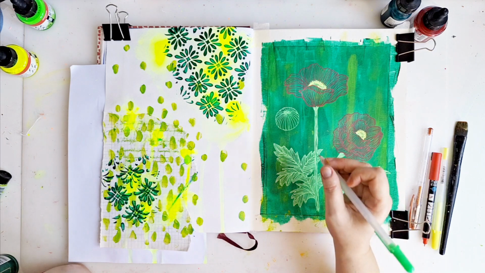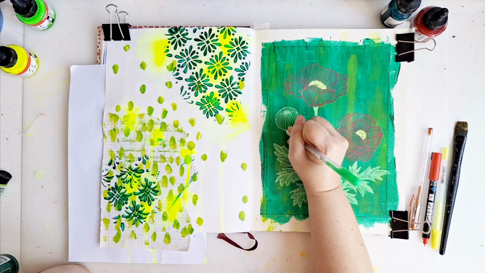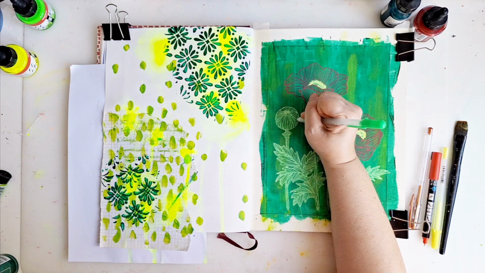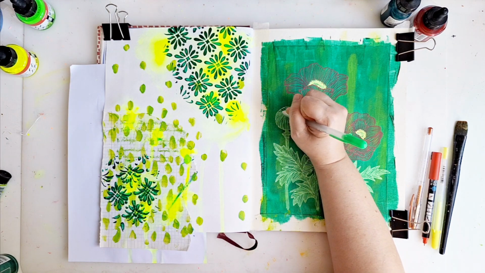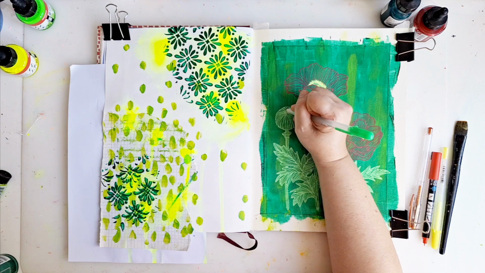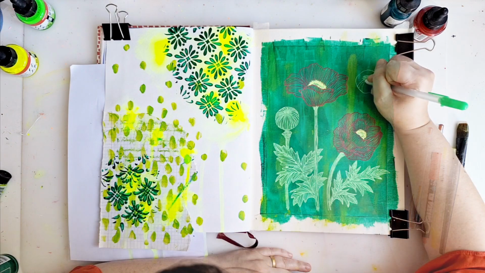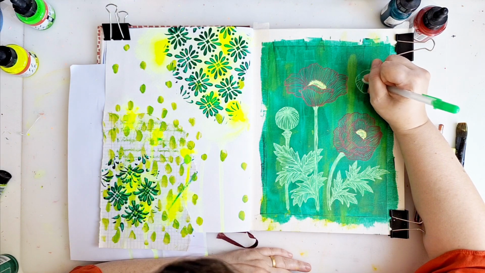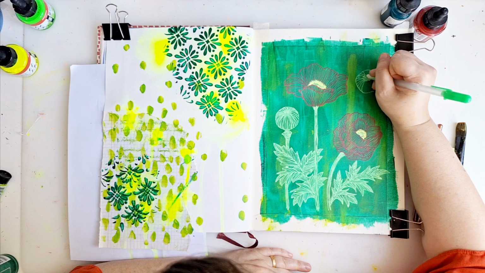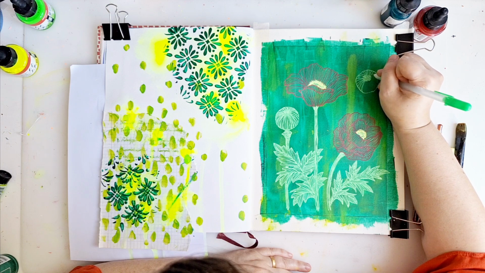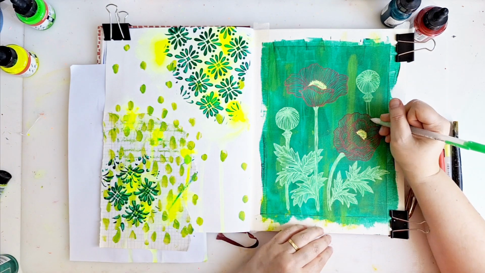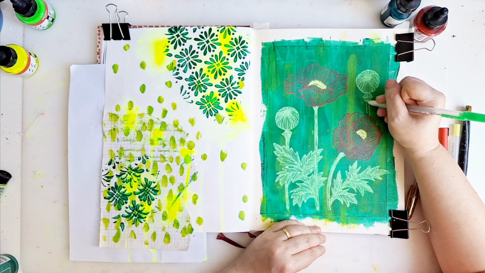So for example, for this book of flowers, I have already decided the list of flowers that I want to explore in the book. Okay, I may be flexible and have like two or three other flowers in reserve if I decide to change things up.